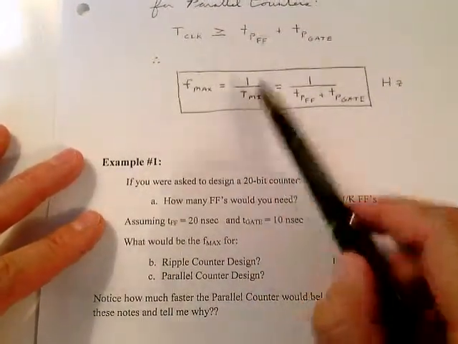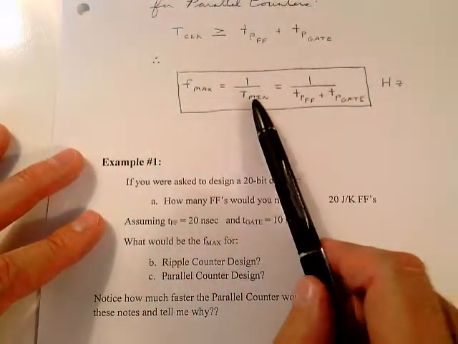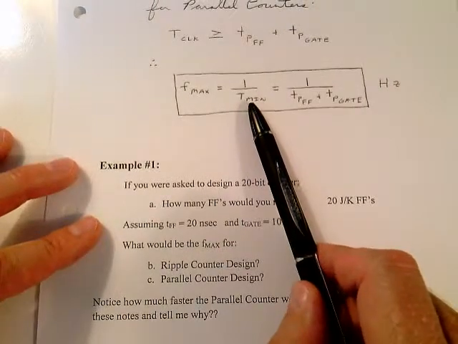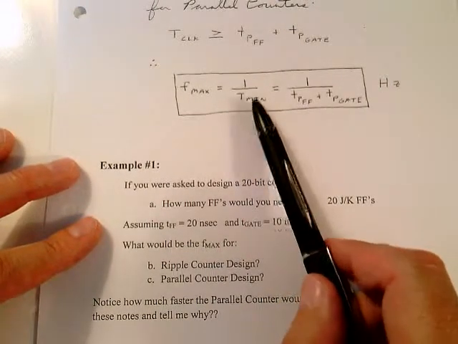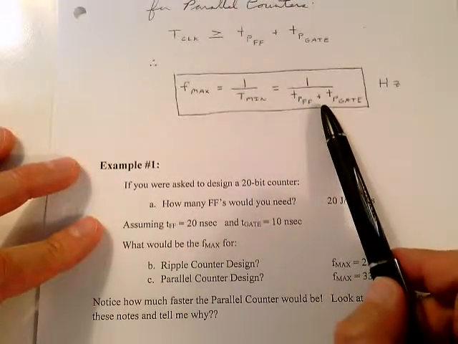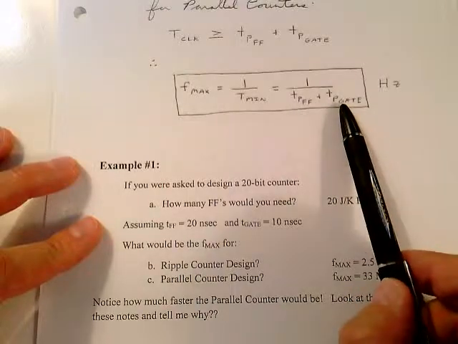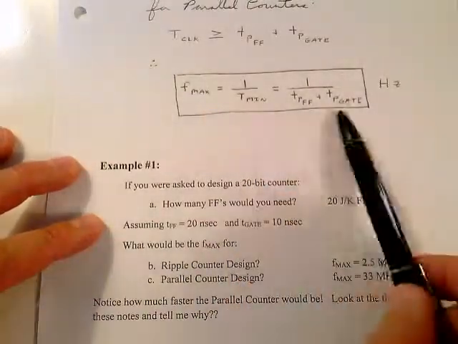It's 1 over the minimum propagation time allowed, minimum period allowed, and 1 over the minimum period gives you the maximum frequency. And that minimum period is propagation time of one flip-flop plus the propagation time of one gate. That's a very important equation.